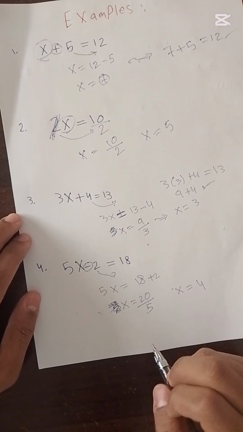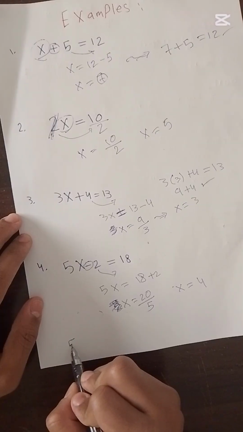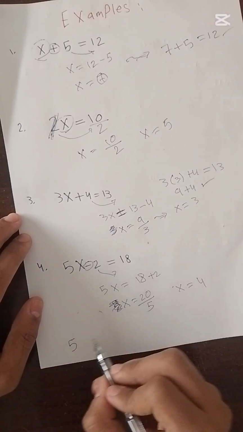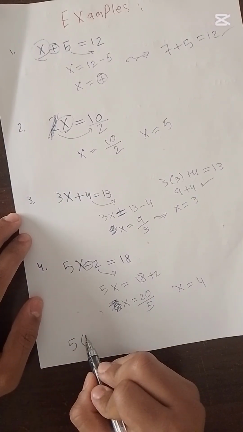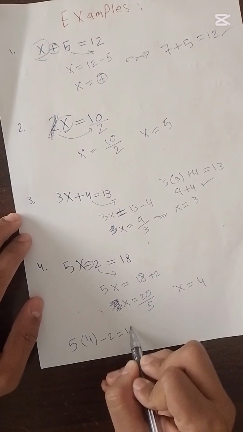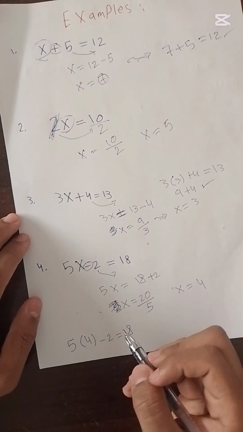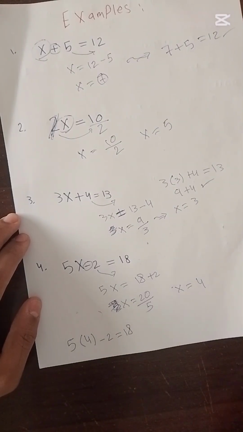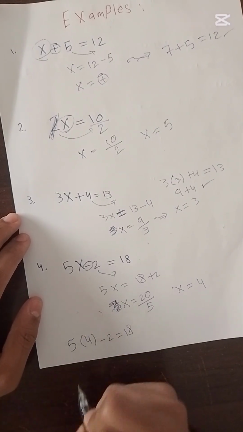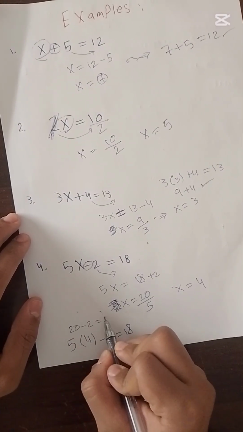Let's substitute it to make sure that we solved it correctly. Let's substitute x with 4: 5 times 4 minus 2 equals 18. 5 times 4 is 20, minus 2 is 18.